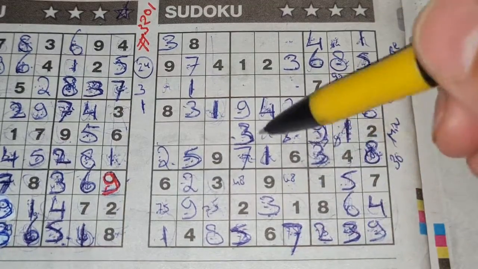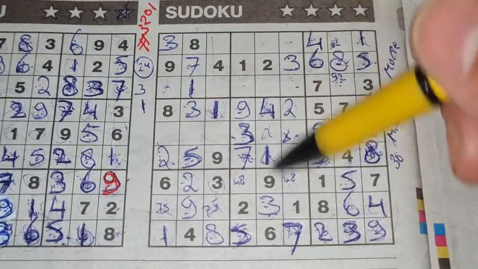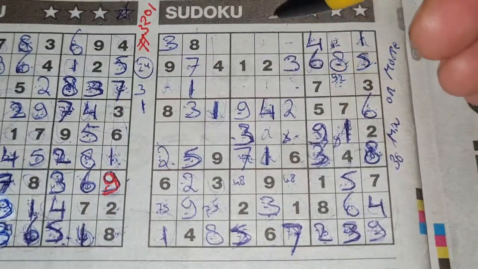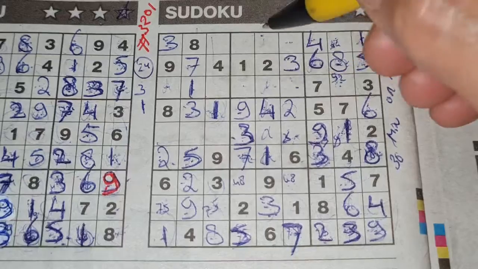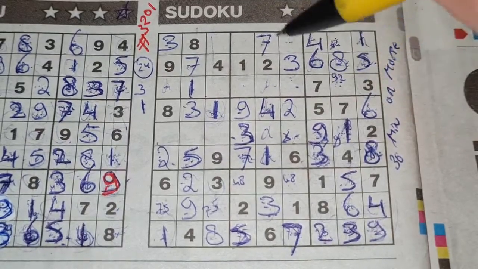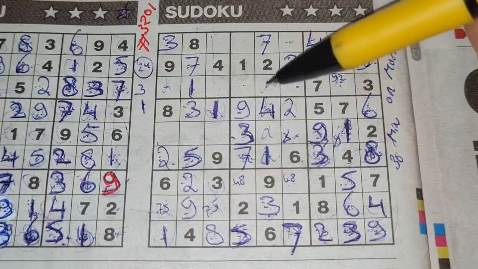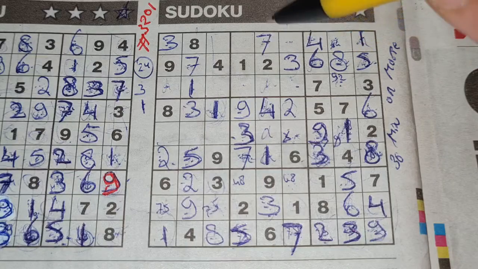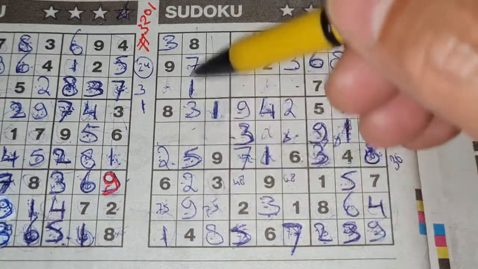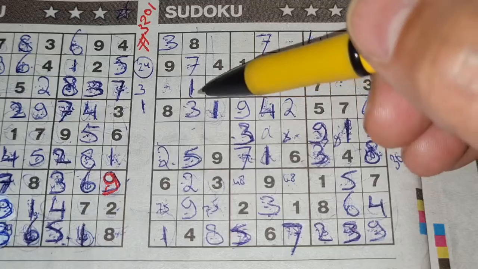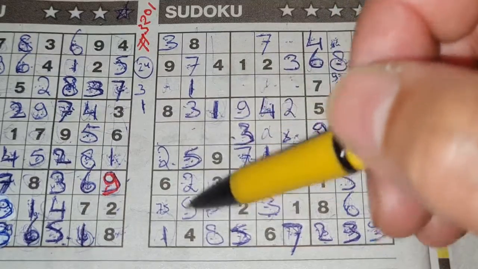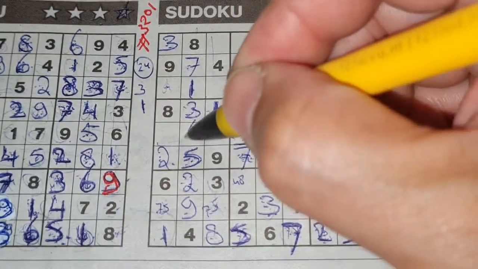7 in this column, 7 in that column. So the column between, the middle column, the only 2 places for the 7 should be here or there. We see there 7, no 7 there, 7 should be there. 1 number left in this column. For the number 1, 2, 3, 4, 5, the 6 is missing.